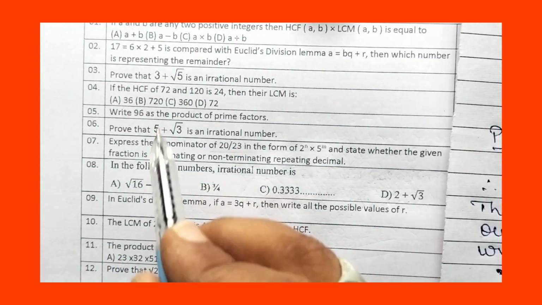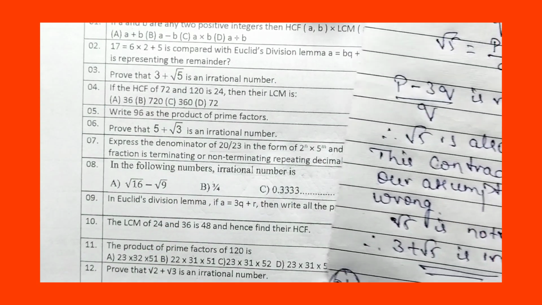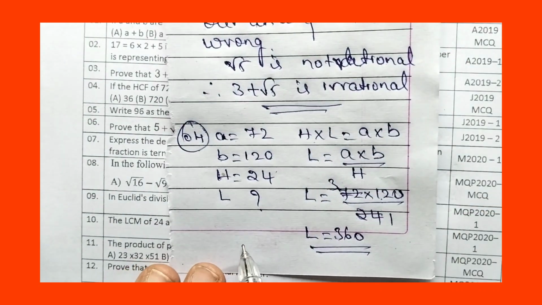So LCM is 360. It is option C. So for the fourth question the right answer is option C.